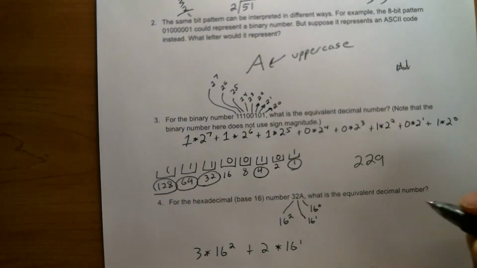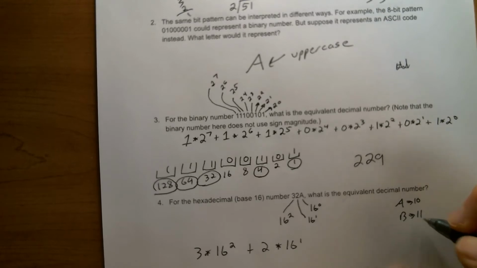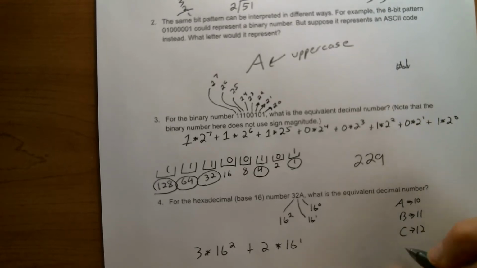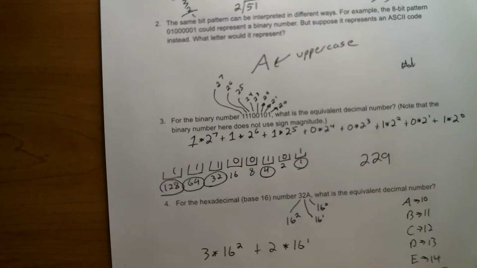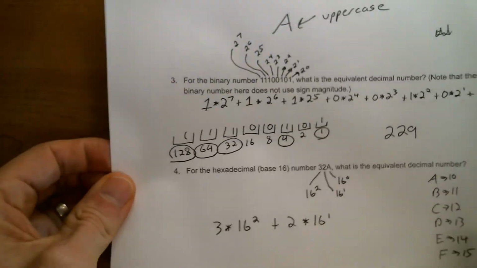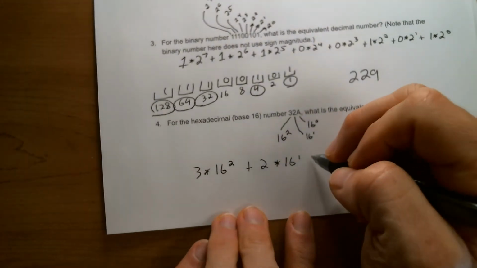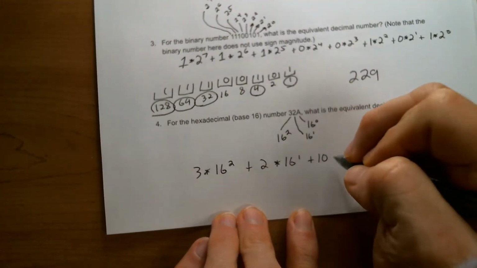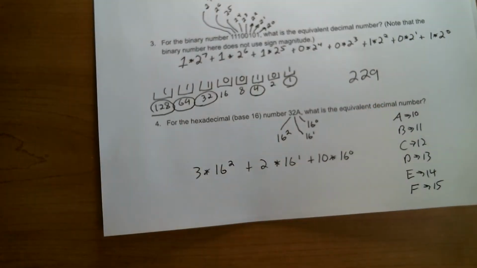And then with hexadecimal, you have to remember that A is 10, B is 11, C is 12, D is 13, E is 14, and F is 15. And F is as high as it goes. So F would be my last one. So this is A. So it would be plus 10 times 16 to the 0 power.